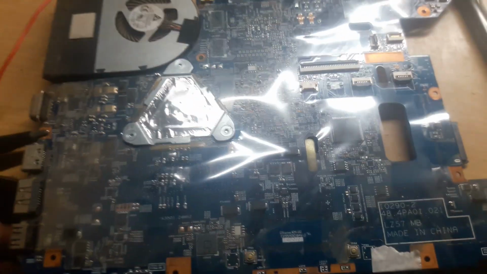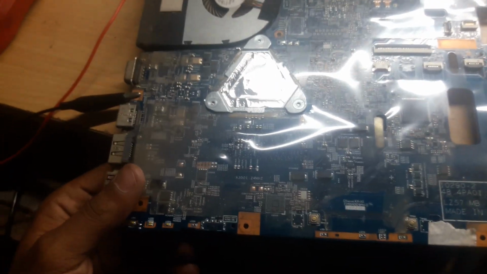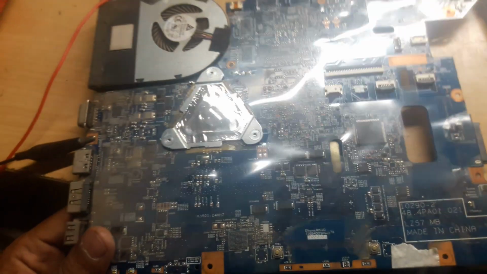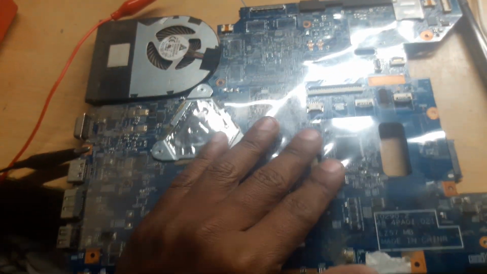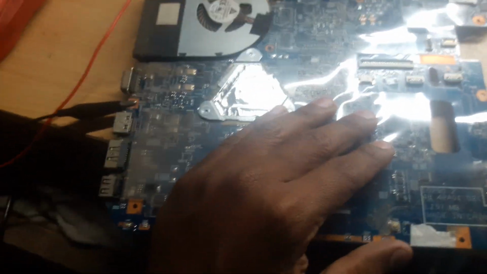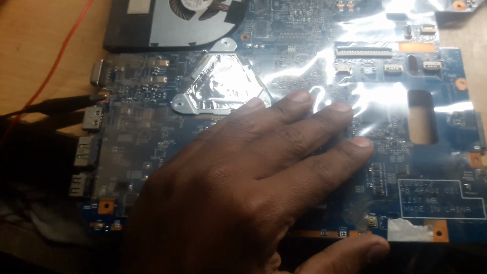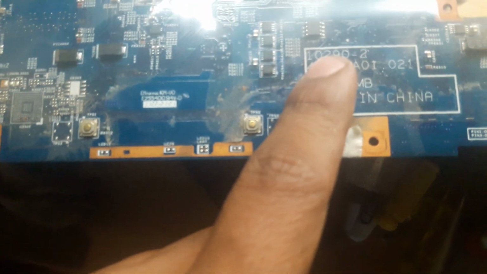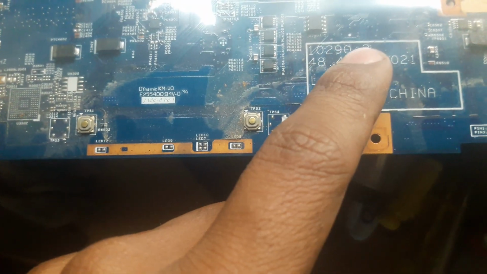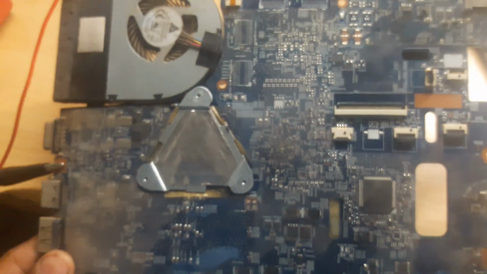Okay, hello everyone. So in this video we are going to see this motherboard. First of all, this is from a Lenovo B570 laptop motherboard. This is its part number, as you can see, 10290-2. Okay, so this was in dead condition. Let me tell you something about this.